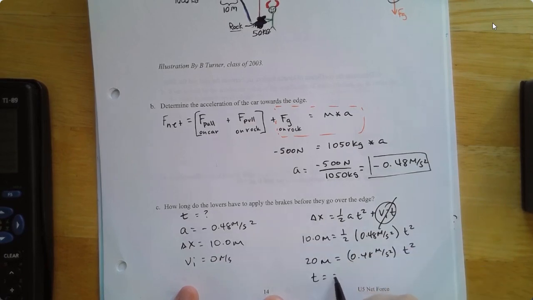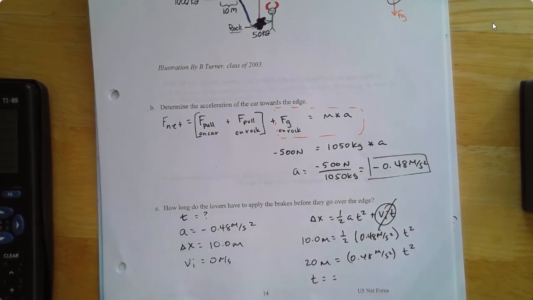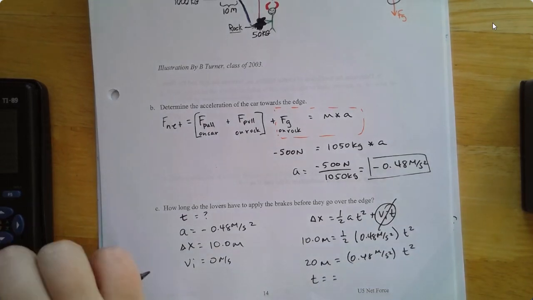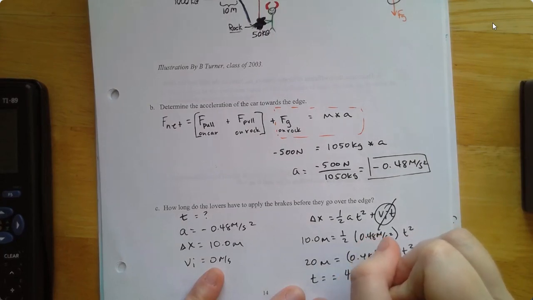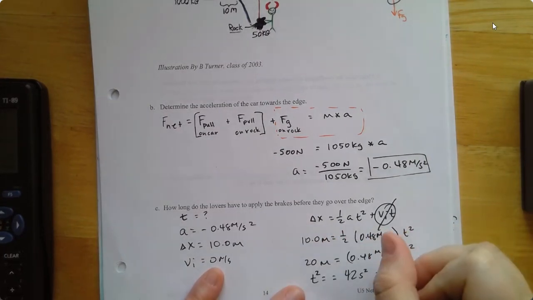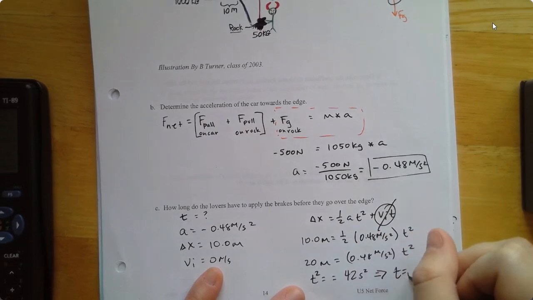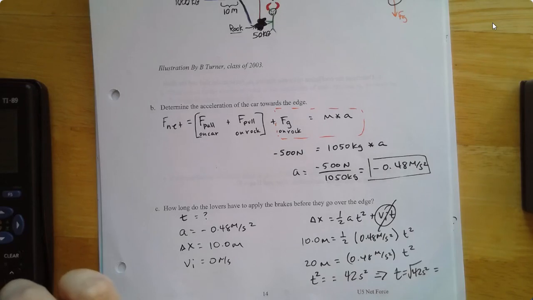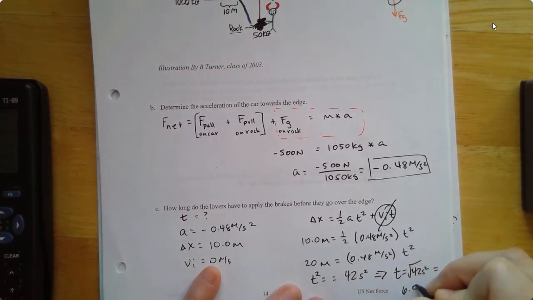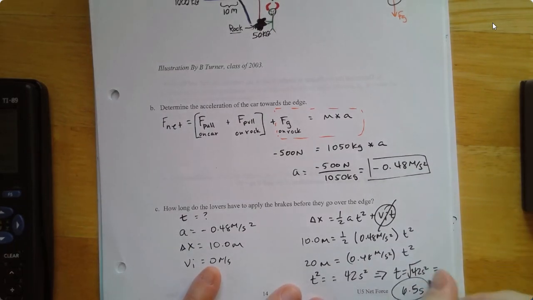Time squared is going to be equal to my 20 meters divided by our 0.48. We get 42 seconds squared. And so time is going to be the square root of 42 seconds squared, which is, I got 6.5 seconds. It's not a lot of time.